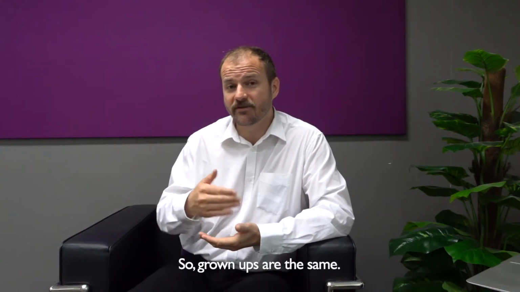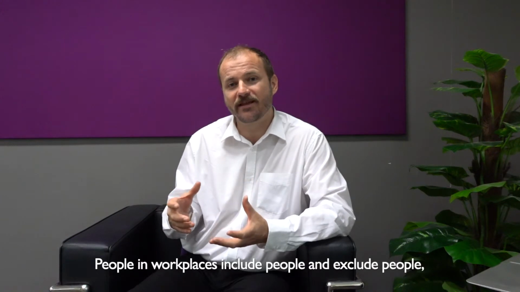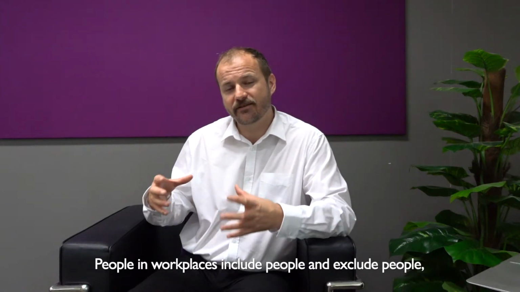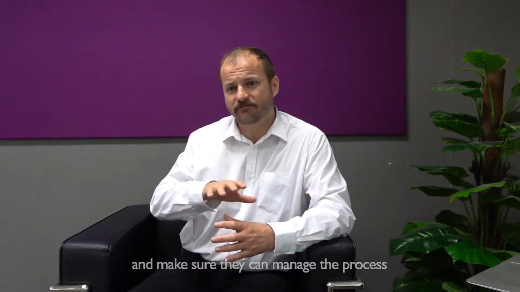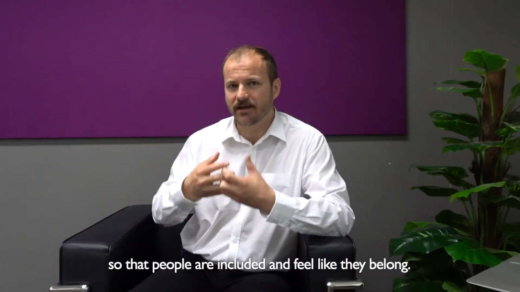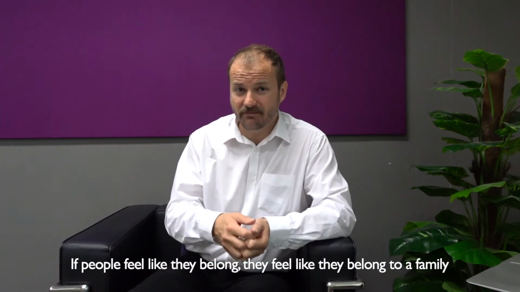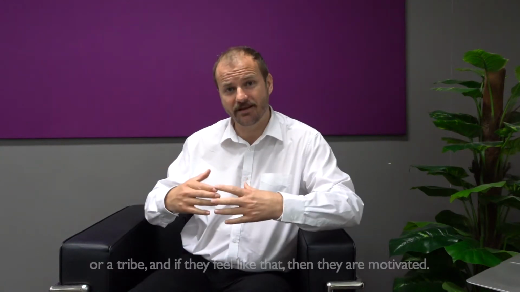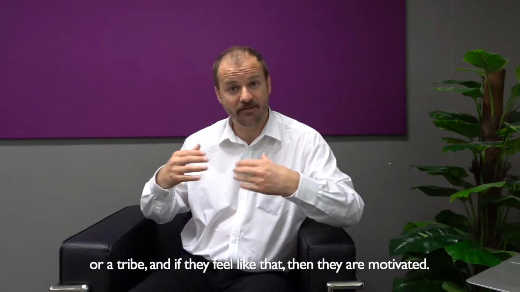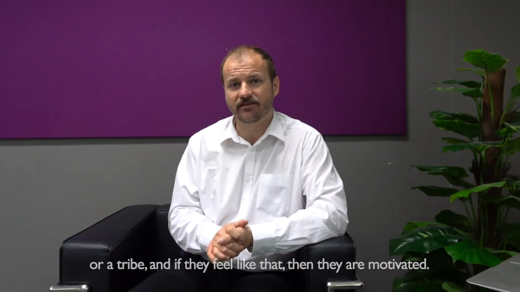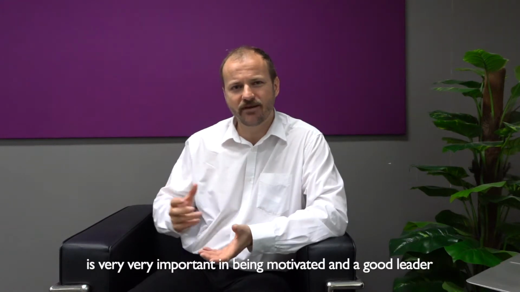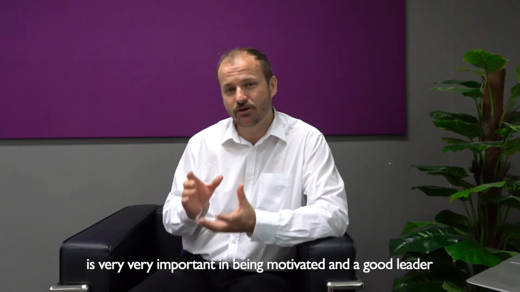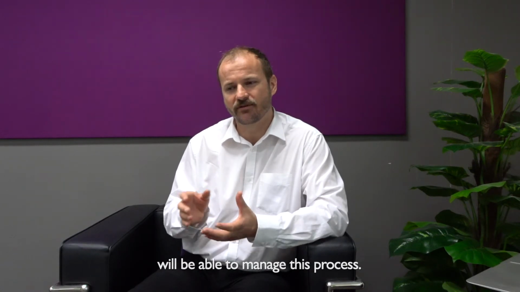So grown-ups are the same. People in workplaces include people and exclude people, and a good leader will be able to see these processes and make sure they can manage the process so that people are included and feel like they belong. If people feel like they belong to a family or a tribe, and if they feel like that, then they are motivated. So the identity of the group and the identity of the individual is very, very important in being motivated. And a good leader will be able to manage this process.